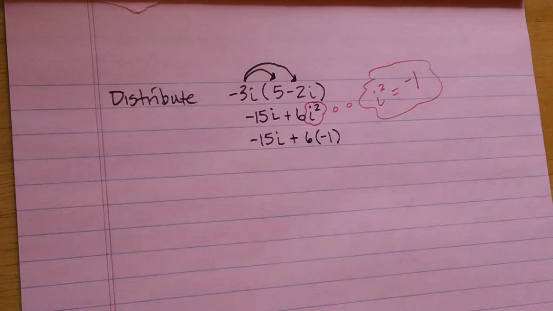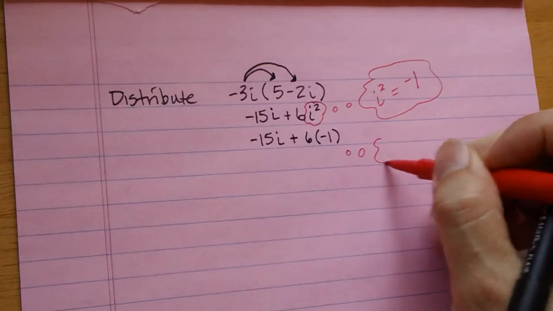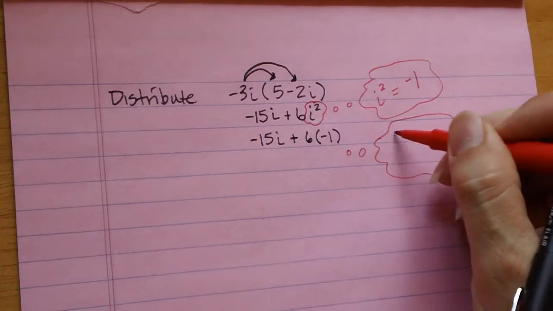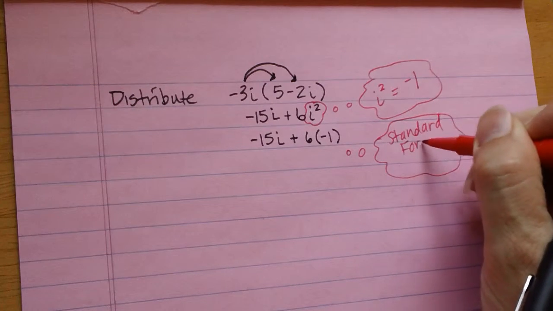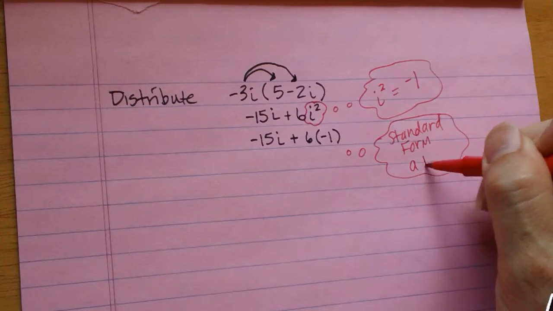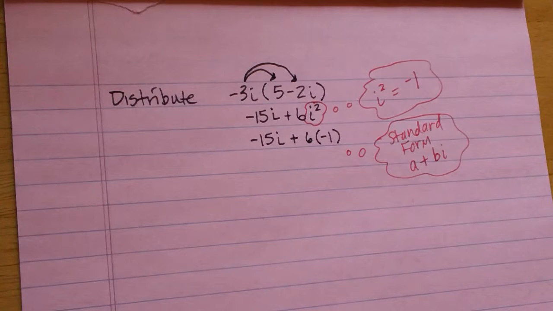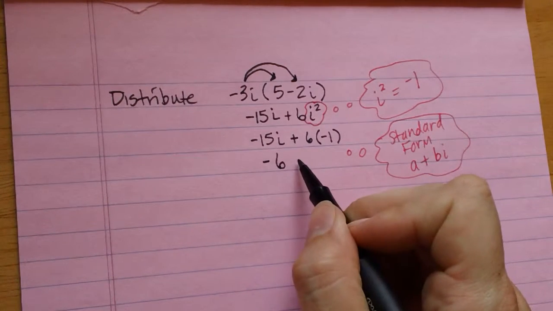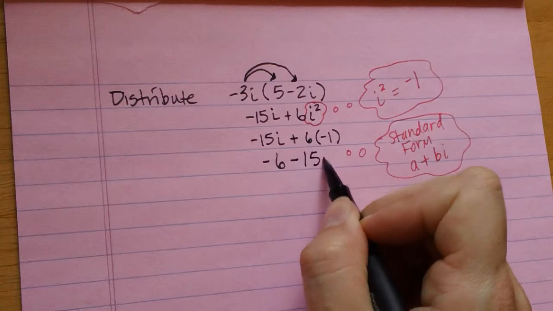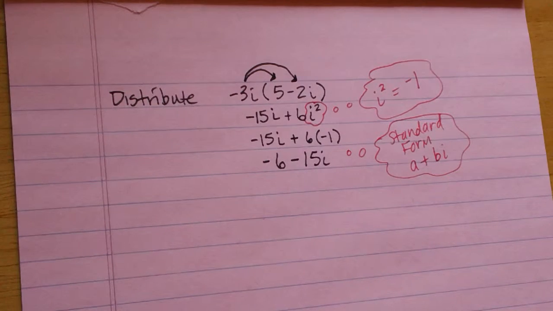The other thing that we talked about yesterday is that we want to put our complex numbers in standard form. Now, standard form for a complex number is a plus bi. So we will want the real part to come first and the imaginary part to come second. So we'll rearrange this so that it's in the order of negative 6 minus 15i. And that's going to be our answer.